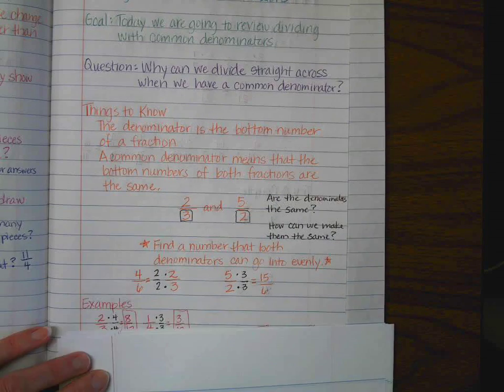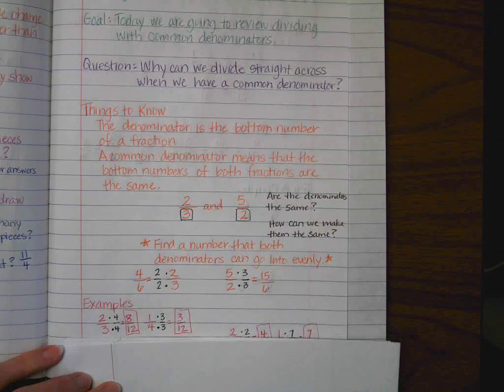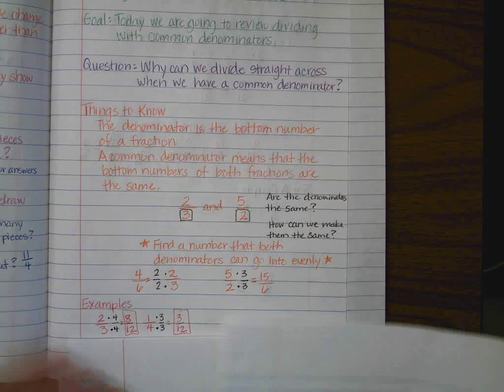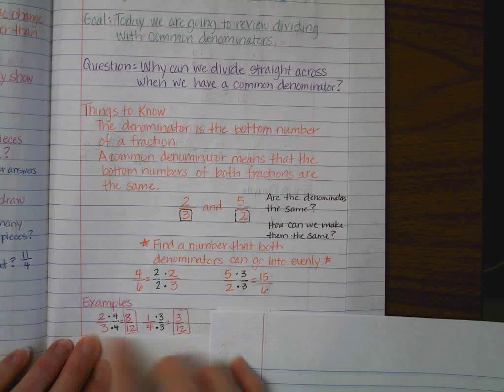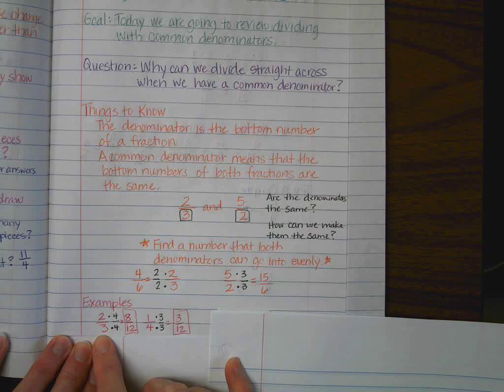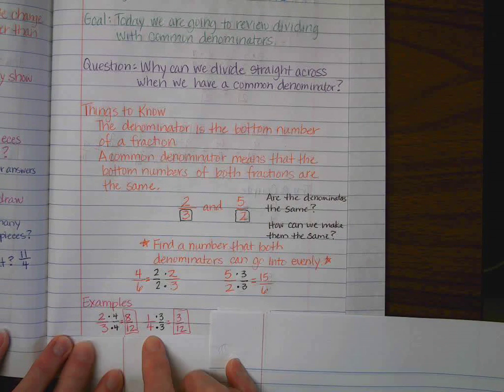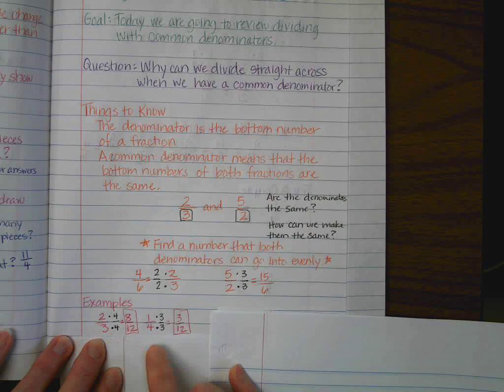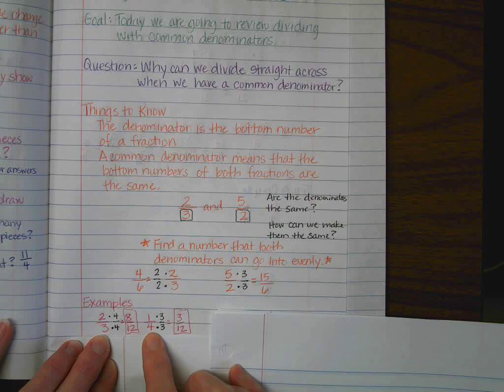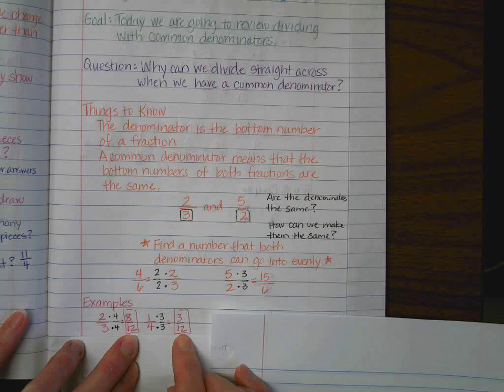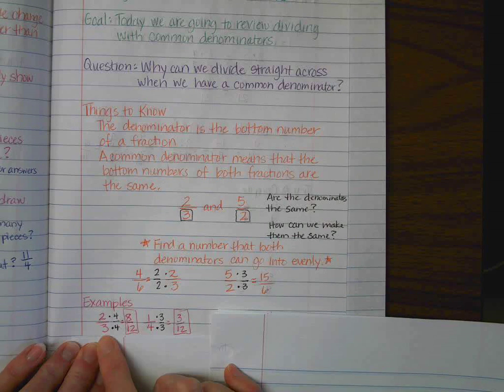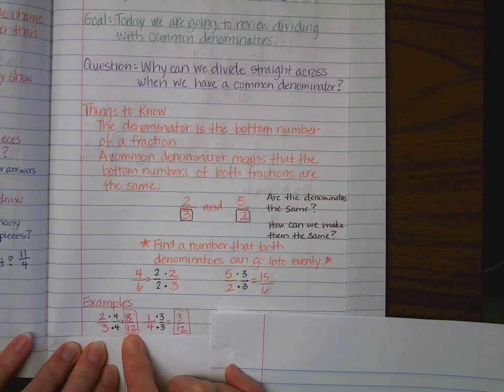So the next thing that we need to do is we need to try a couple more examples. And so I'm going to show you those without letting you peek too much. Okay. So the first fraction is 2/3. The second fraction is 1/4. So what is a number that 3 and 4 can go into evenly? If you said 12, you are correct. It is right there. So the question is, how did we get from 3 to 12? How we got there is multiplying by 4.